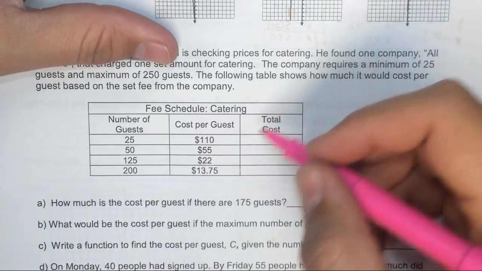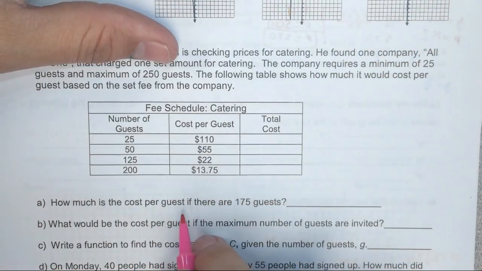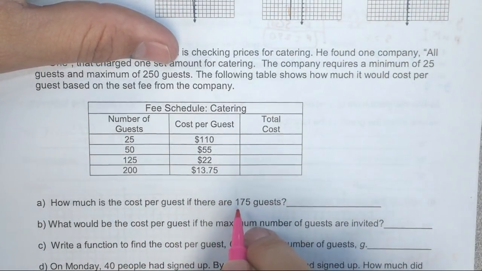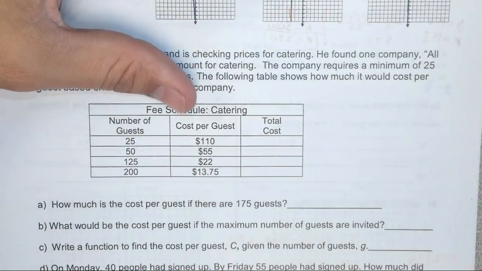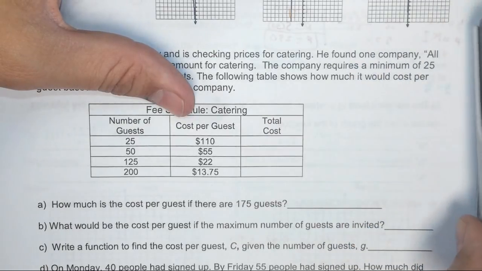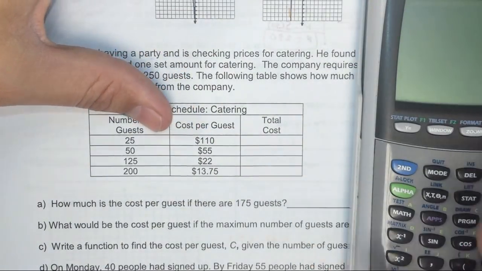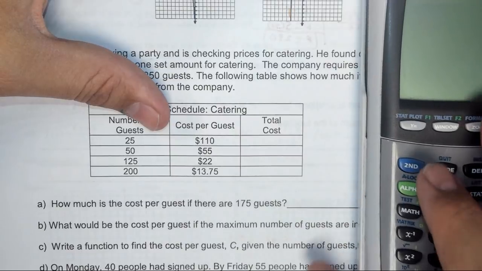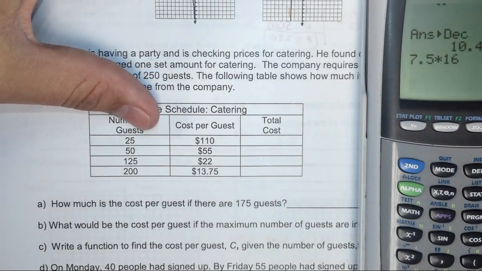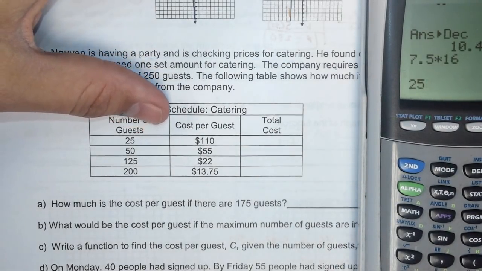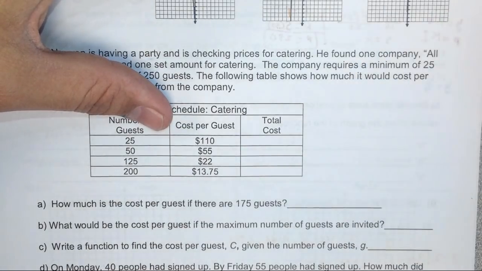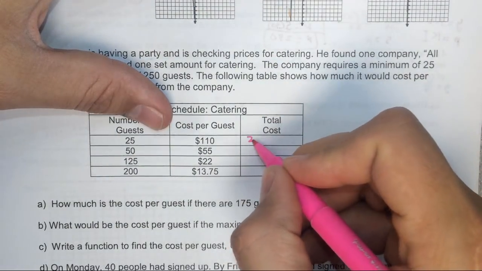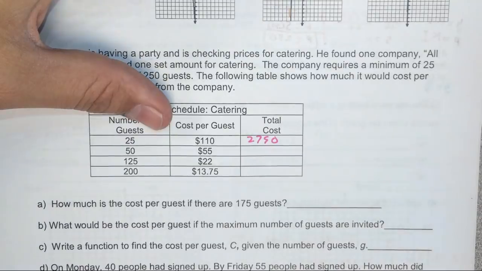What are we doing? Okay. So how much does it cost per guest if there are 175 guests? So let's go ahead and find out whatever this equation is. Cost per guest. Hold on, let me just check this real quick. 25 times, this is going to be 2750.